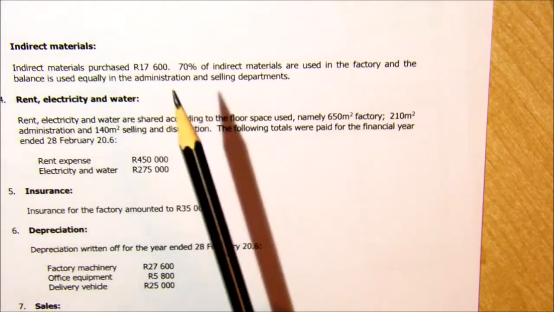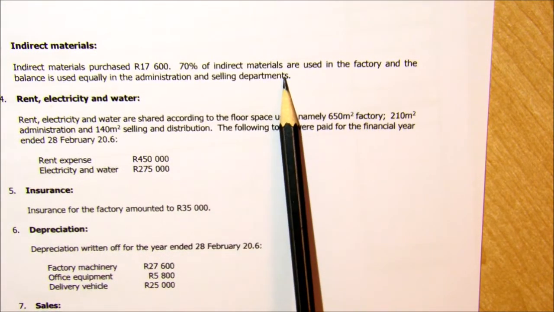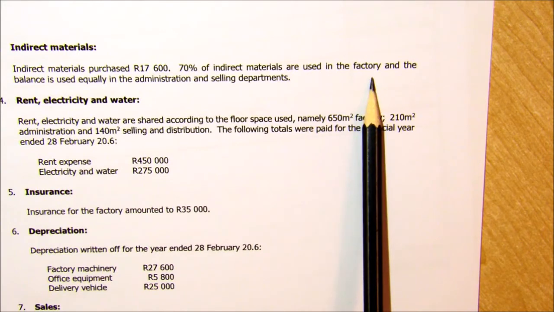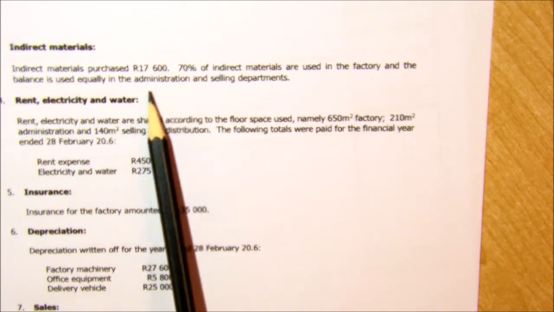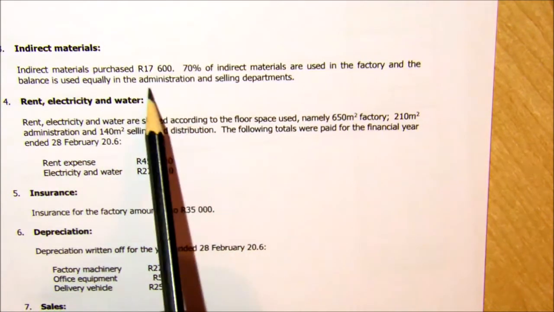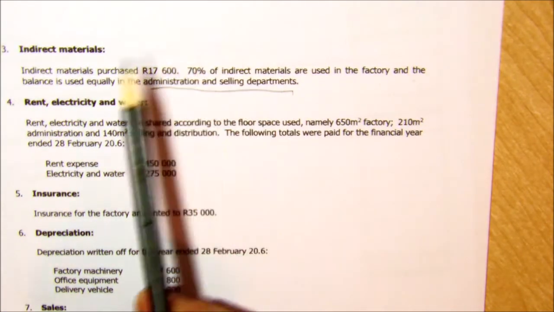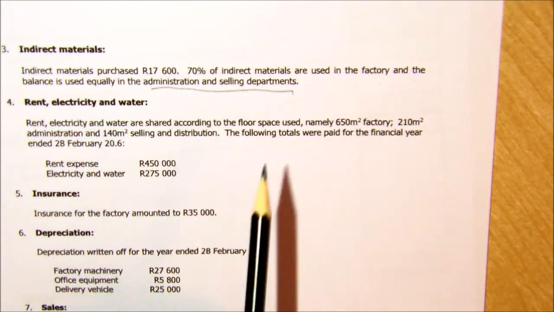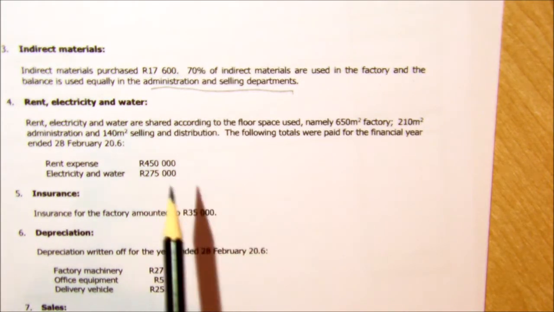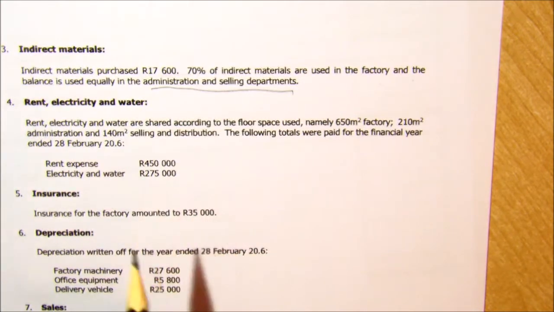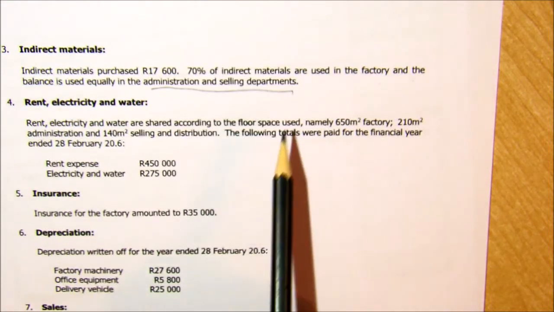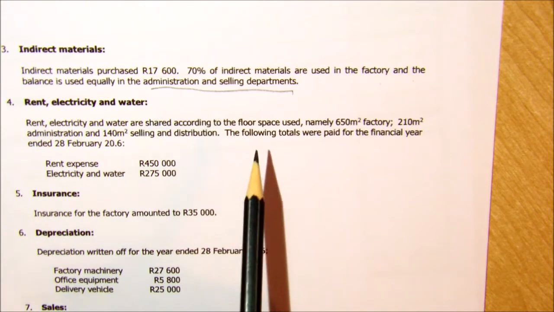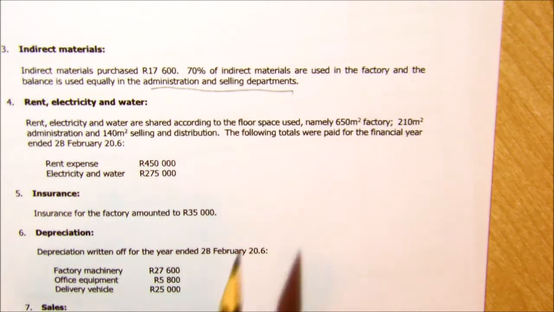It says 70% of indirect materials are used in the factory, and the balance is used equally in the admin and the selling and distribution departments. Now just hold that thought about selling and admin. I'm going to come back to those ones just now. The admin is like the office. The selling is the department that sells the goods. This has got nothing to do with the factory. They are different departments. And at this stage, I'm looking at factory overhead.